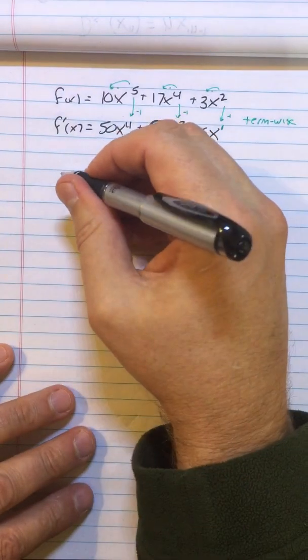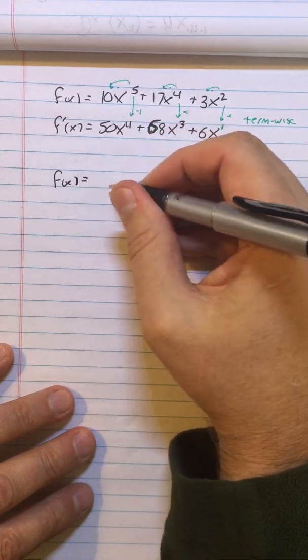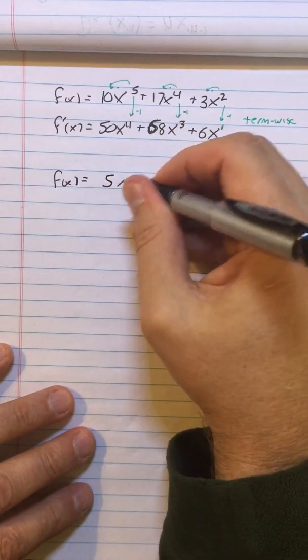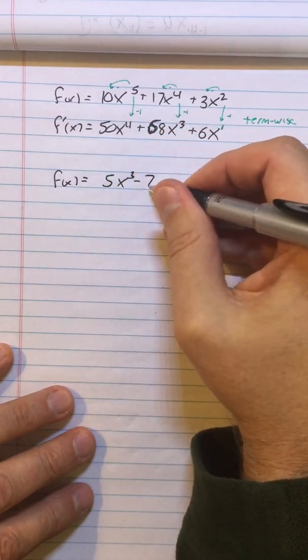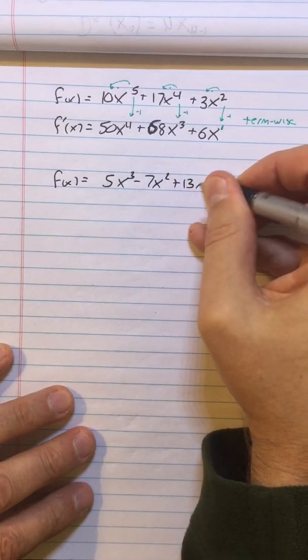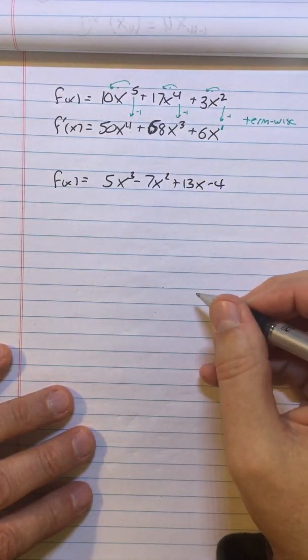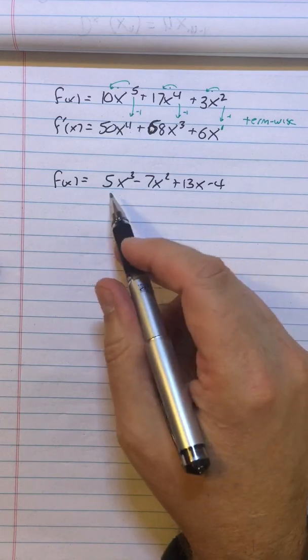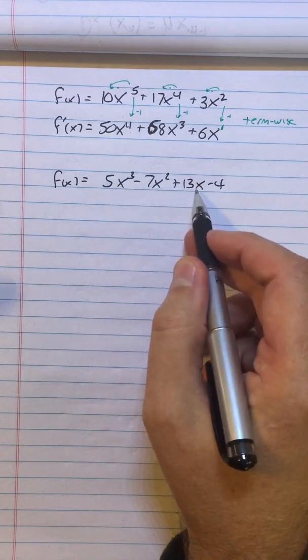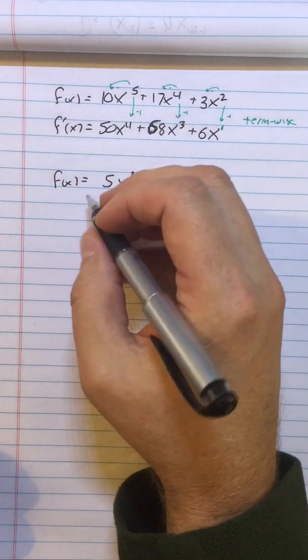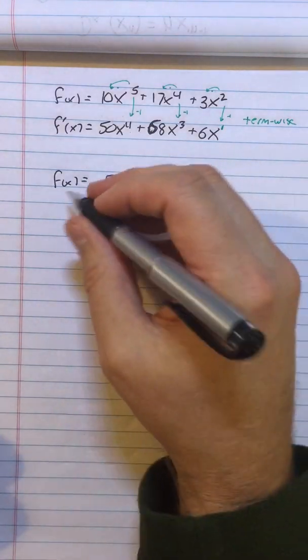Let's just remember that, suppose I have f of x equals 5x cubed minus 7x squared plus 13x minus 4. I mean, just pause for a minute and think if you had to plug in x plus h to all of those and then expand it out. It would be horrible. All right, so it's a good thing this thing works, huh?